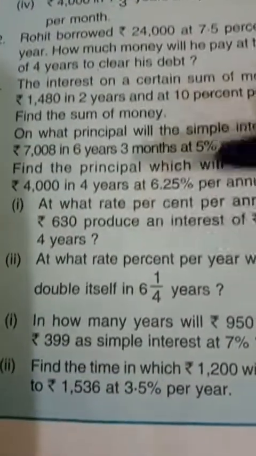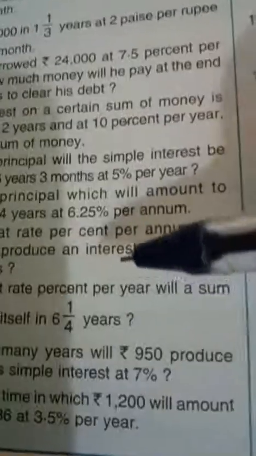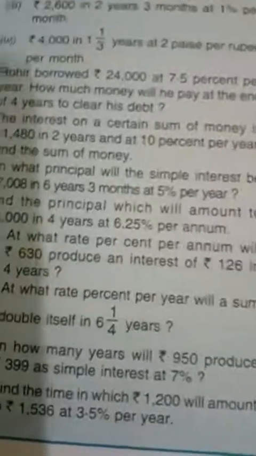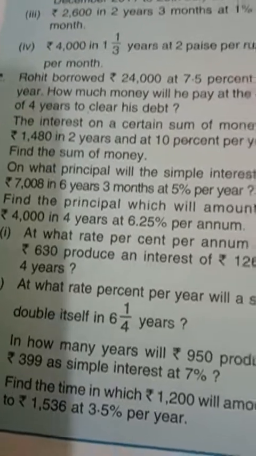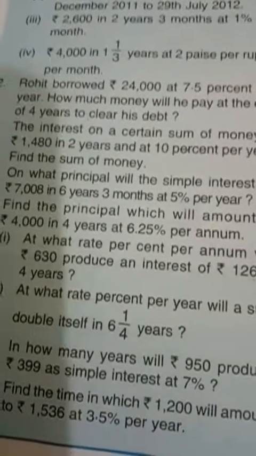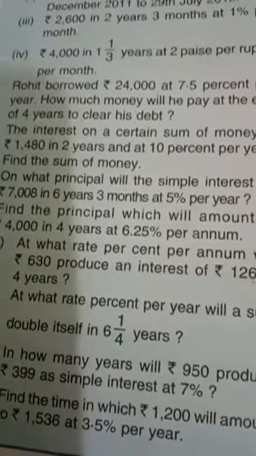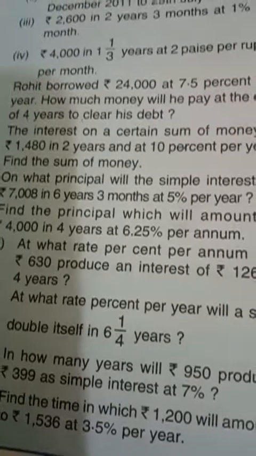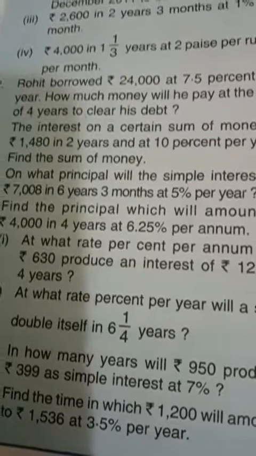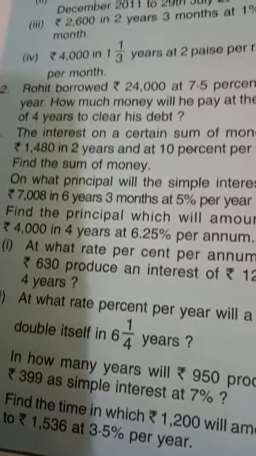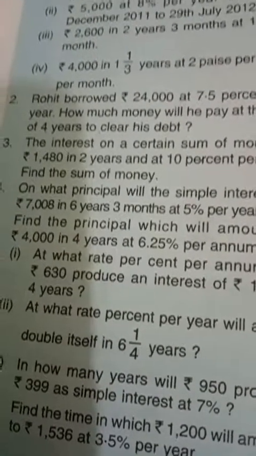Now second question, second one. At what rate percentage per year will a sum double itself in 6 1 by 4 years? You want to find rate of interest. A sum double, that is a principal double itself after 6 1 by 4 years. That means the amount will double.